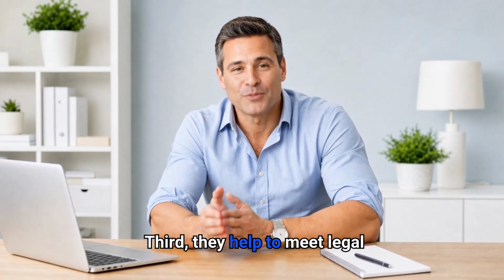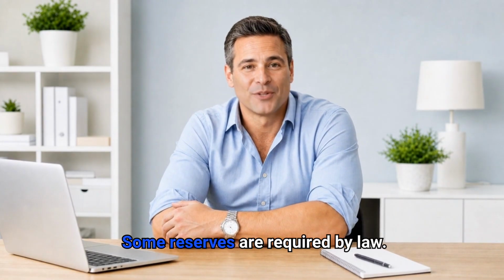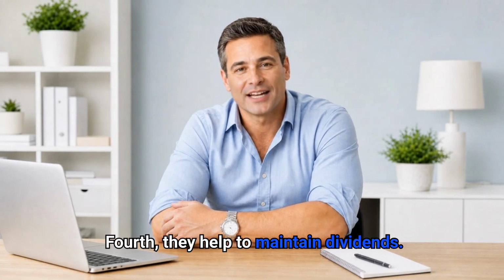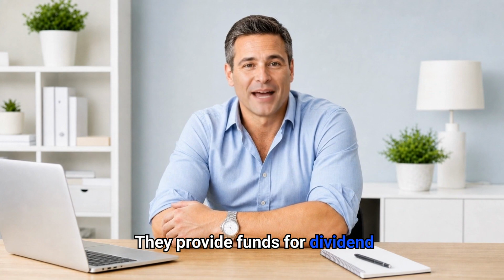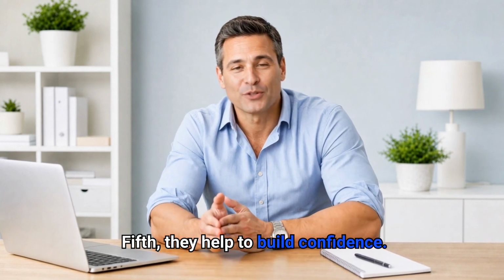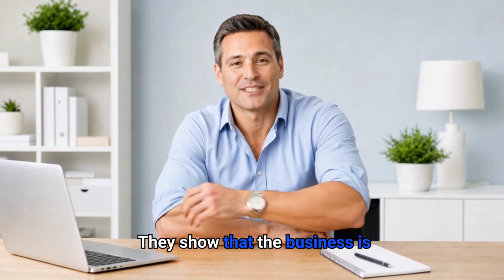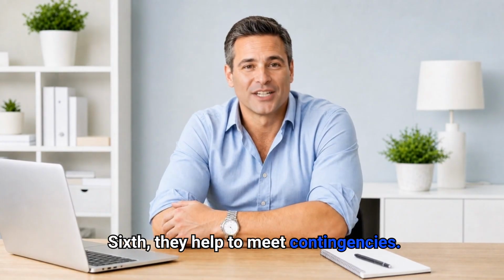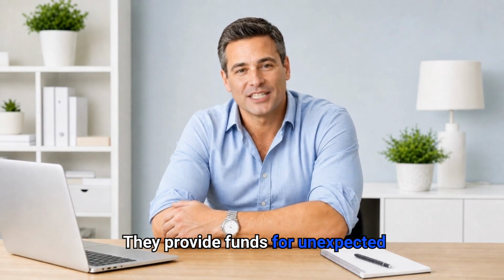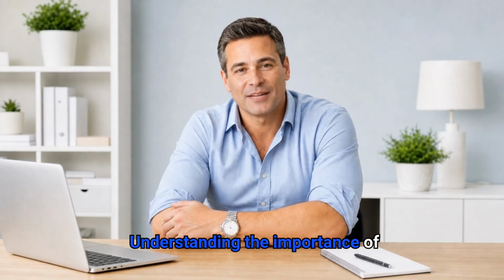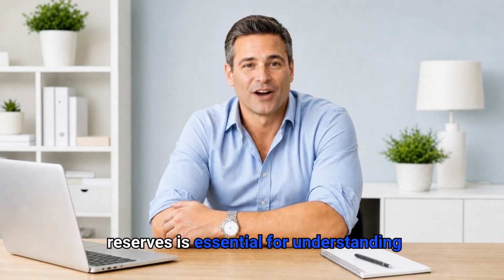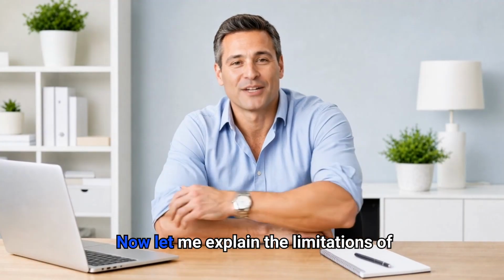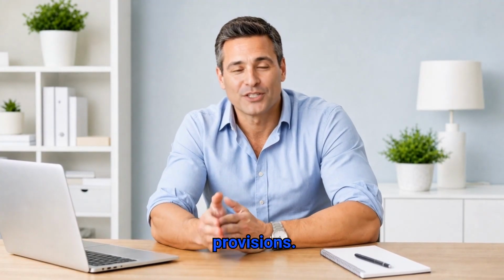Third, they help to meet legal requirements. Some reserves are required by law. Fourth, they help to maintain dividends. They provide funds for dividend payments. Fifth, they help to build confidence. They show that the business is financially strong. Sixth, they help to meet contingencies. They provide funds for unexpected events. Understanding the importance of reserves is essential for understanding why they are created. This is frequently tested.